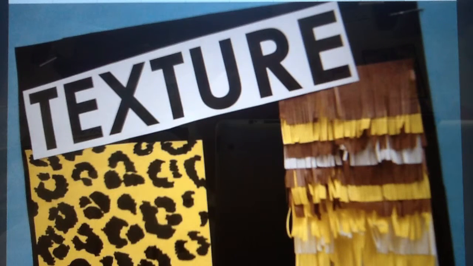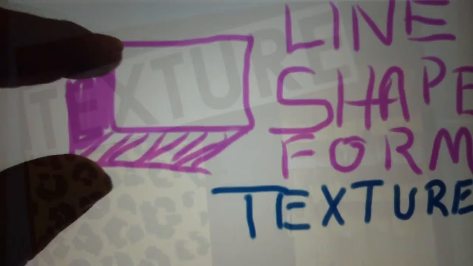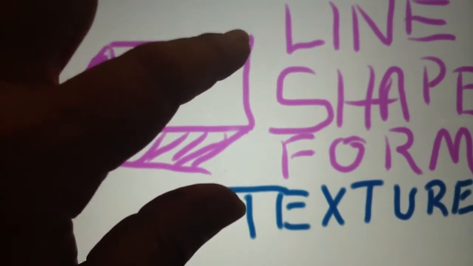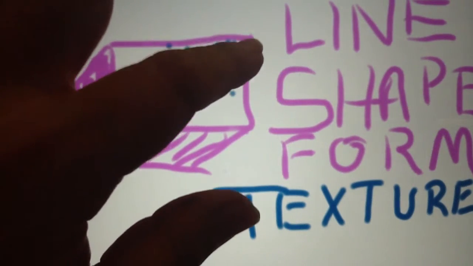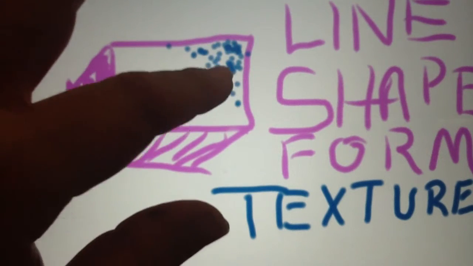The last element is texture. Texture is the idea of how something looks. And because you can't really feel it physically, I say you feel it with your eyes. It's easy to look at and determine, is something smooth, is it rough, does it have an irregular surface? Everything has texture. It's just a matter of determining what that is. So texture is basically an irregularity of the surface, to put it fancy. But basically you're just determining how it looks, how it feels.